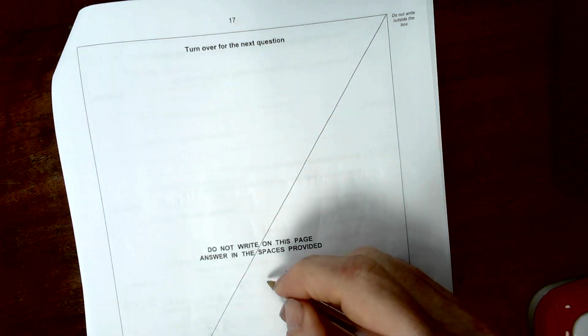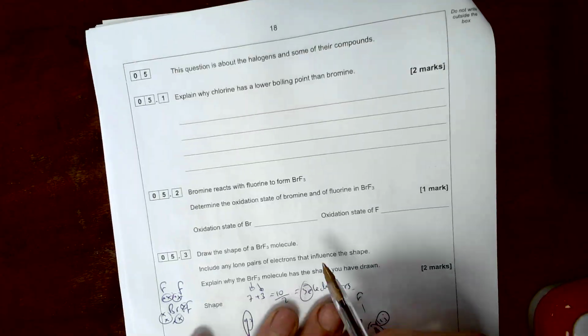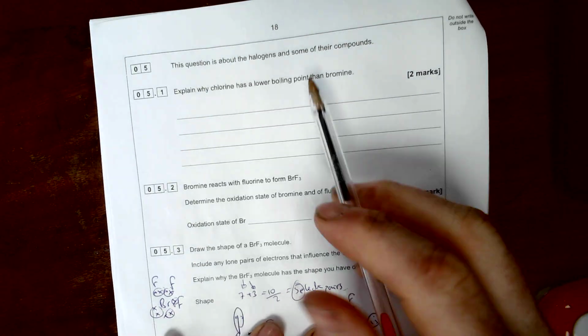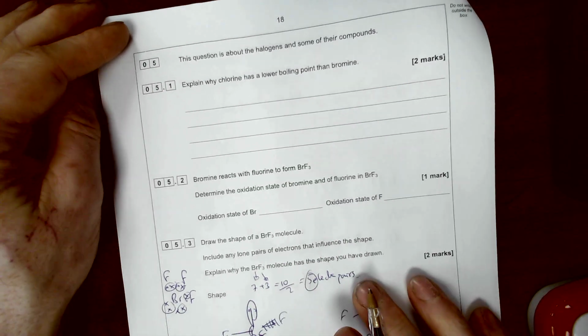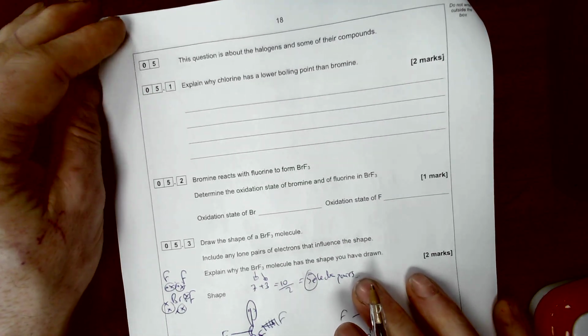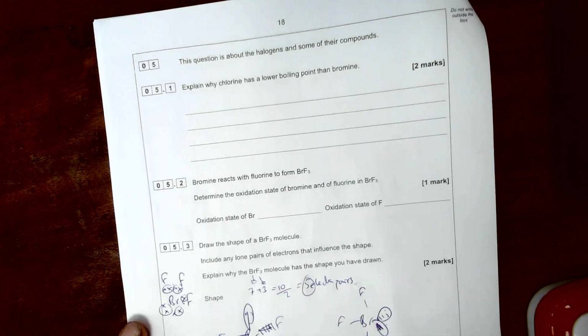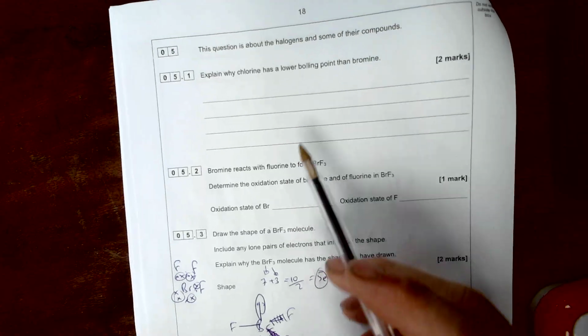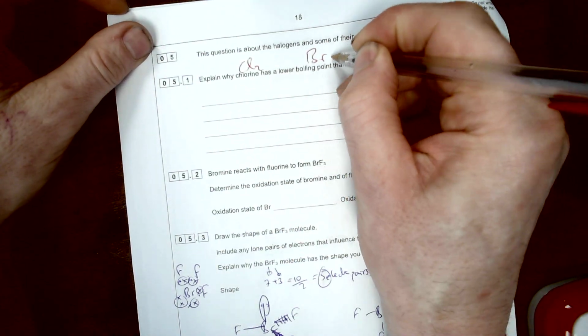All right. Next. Don't write on this page. I did. Right. I've already drawn on this one. Explain why chlorine has a lower boiling point than bromine. Right, I'm looking at you, whoever it is in here, who doesn't know about why things boil. You do not break bonds when things boil, and when things boil, they do not lose or gain electrons. Get it sorted in your head. Come and see me if you don't understand why. Chlorine is Cl2, bromine is Br2.